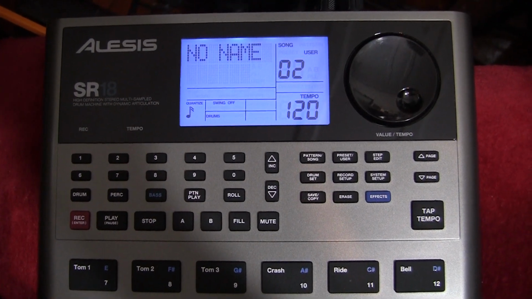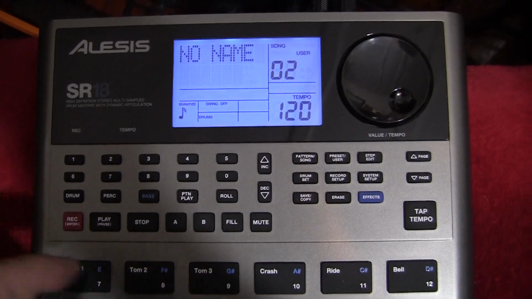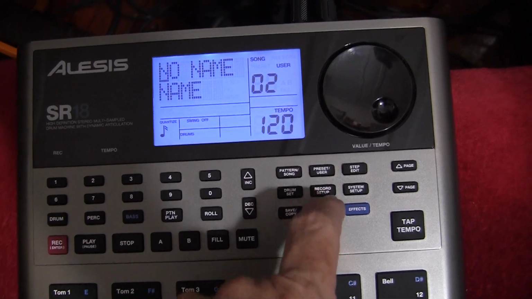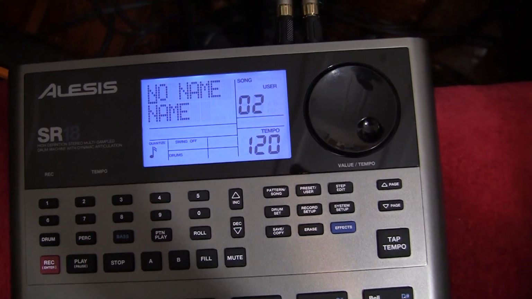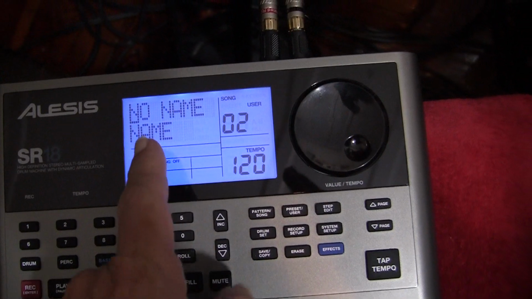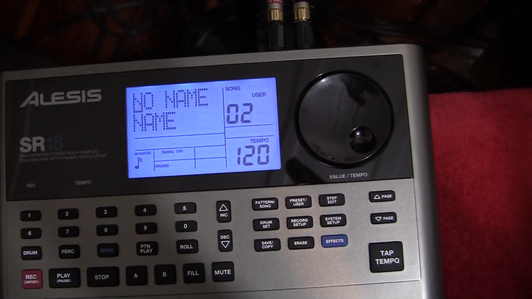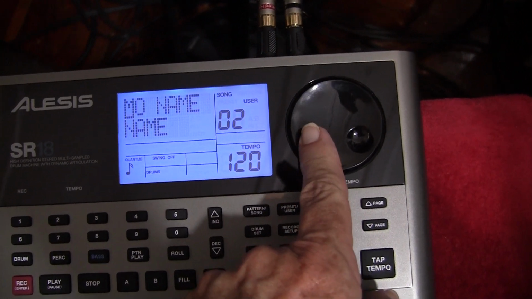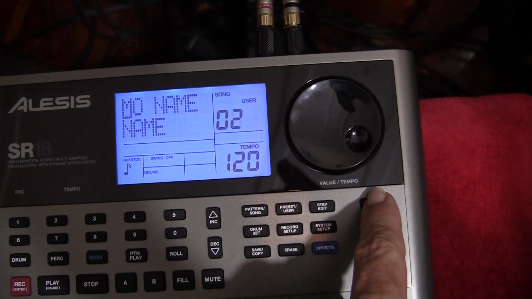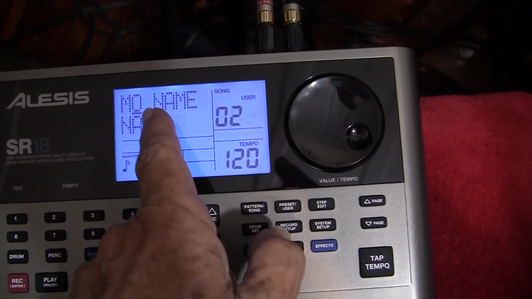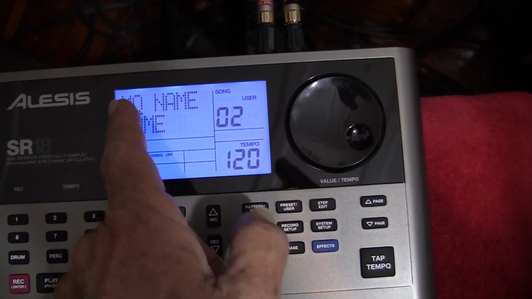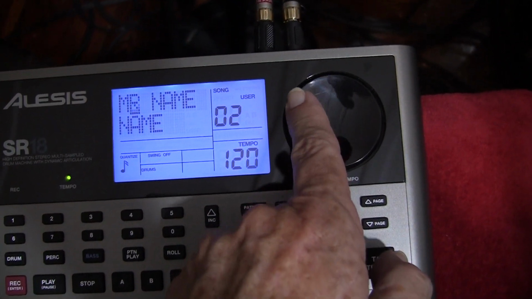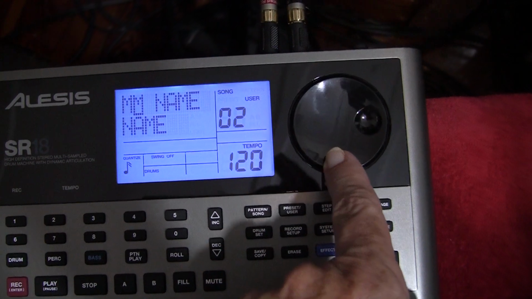Okay, here's how you name your song. You press the record setup button and it says name, and notice there's a cursor under the N. You can rotate the wheel to change it to anything you want. So we can go M, and then you can use the page up button to move the cursor. Page up and down move the cursor along, and rotating the wheel changes the letter. So we go M.